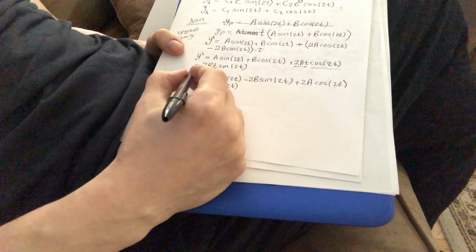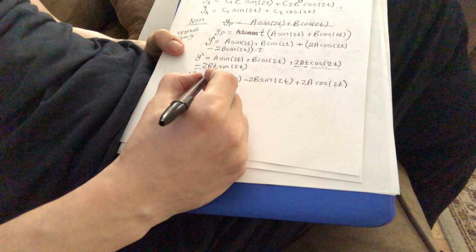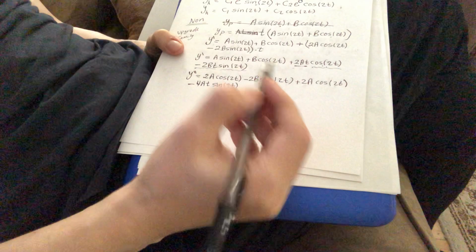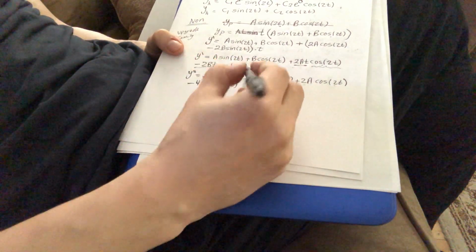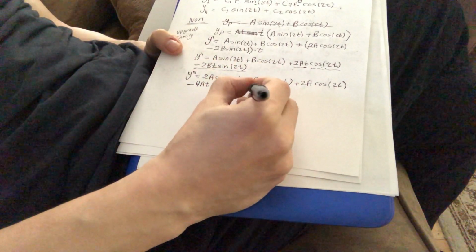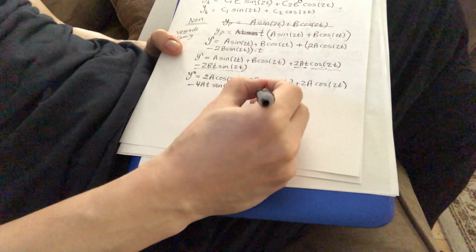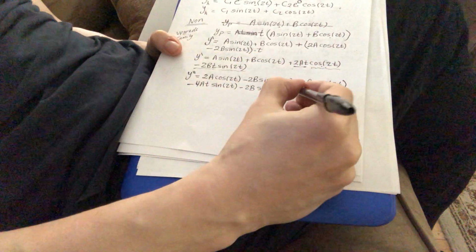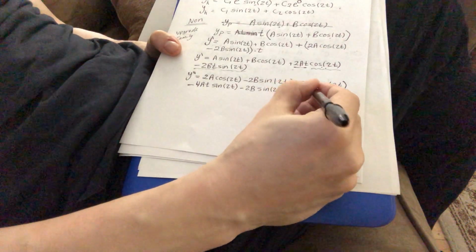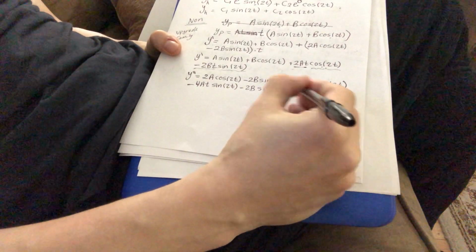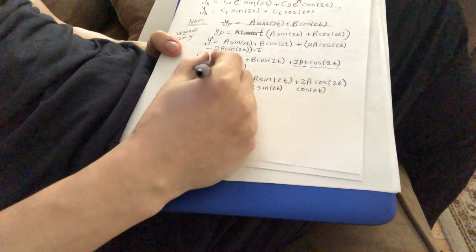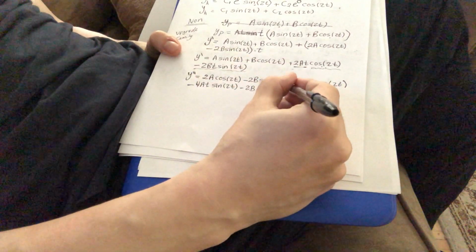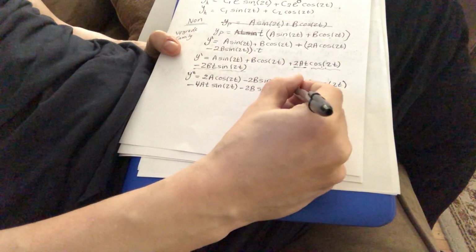We do the product between negative 2bt and sine t. Derivative of minus 2bt is minus 2b sine of 2t. Derivative of sine is cosine times 2, and we have the first function, which will be 4bt.